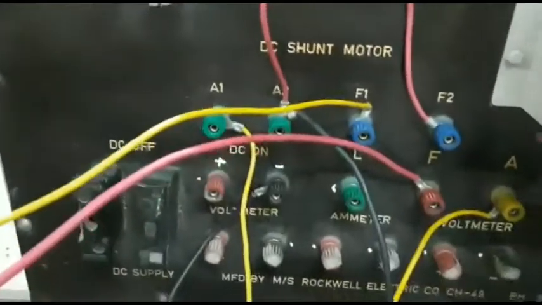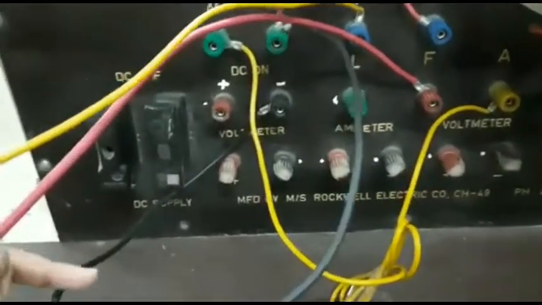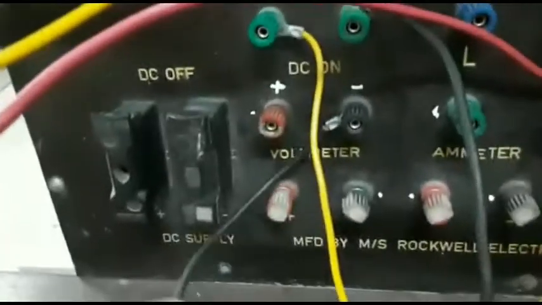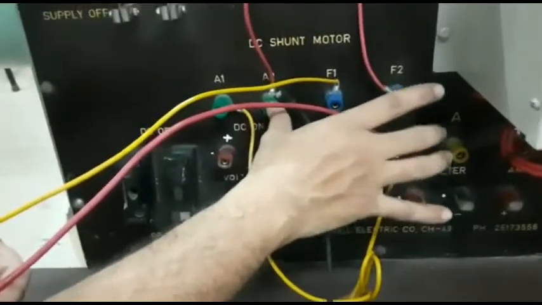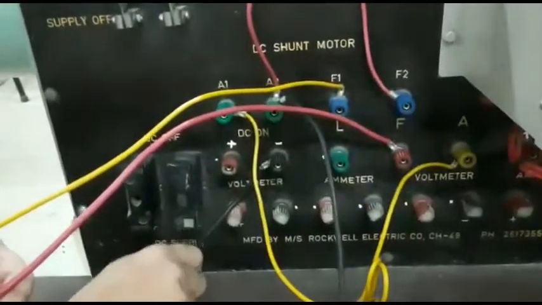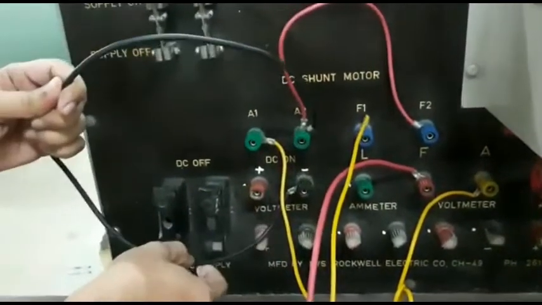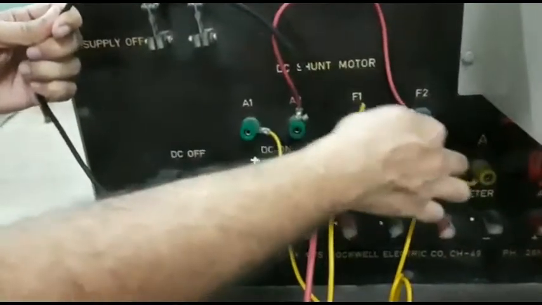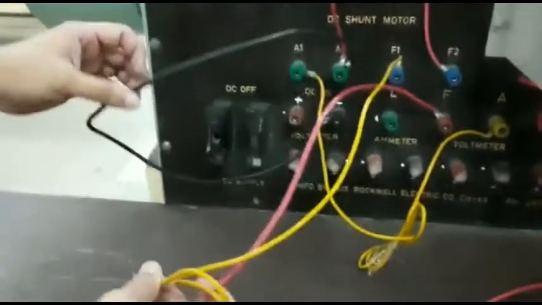That is the DC shunt motor section. Finally you have a return path for the current, connected from A2 to the negative. Look at the circuit diagram: A2, F2 and the negative are all a single point. That is made possible with this connection. You can see negative connected to A2, and A2 connected to F2. That completes the connection of the DC shunt motor section. Now coming to the alternator section.